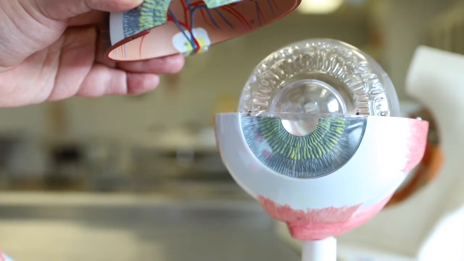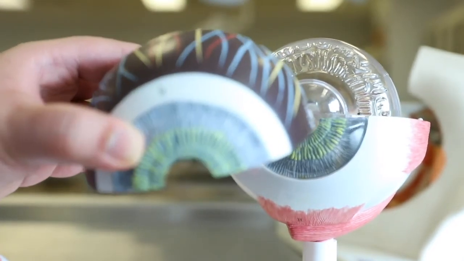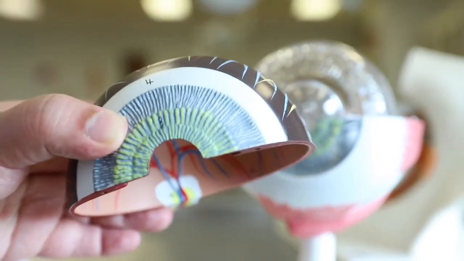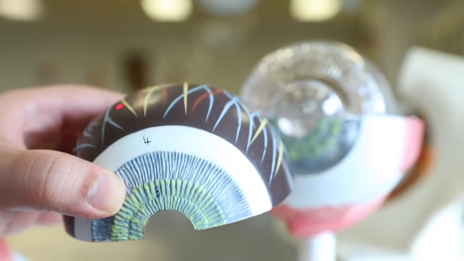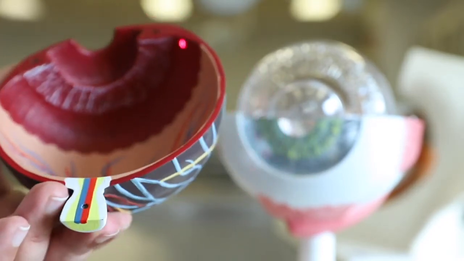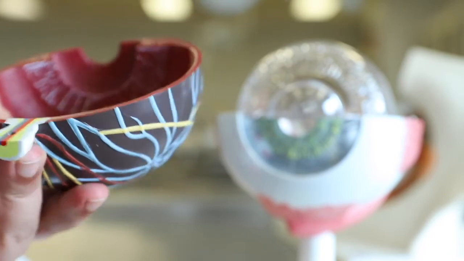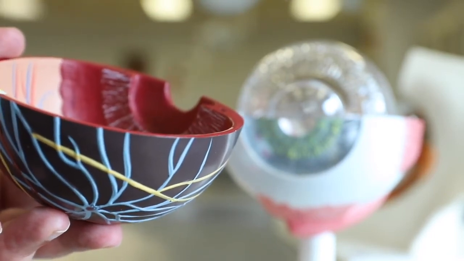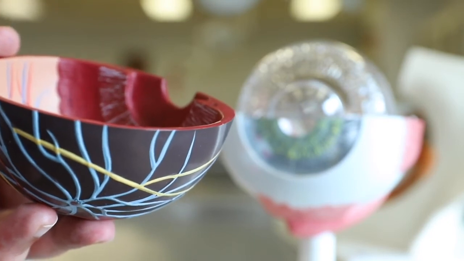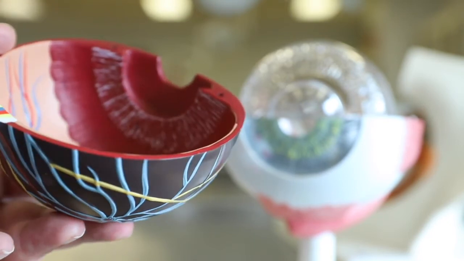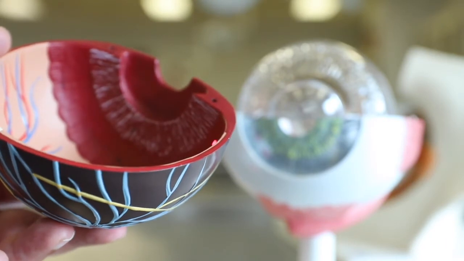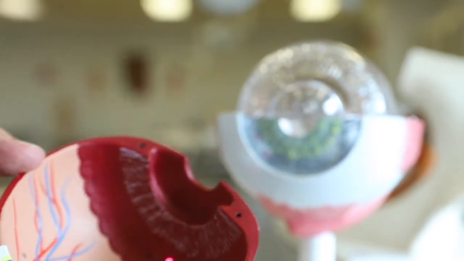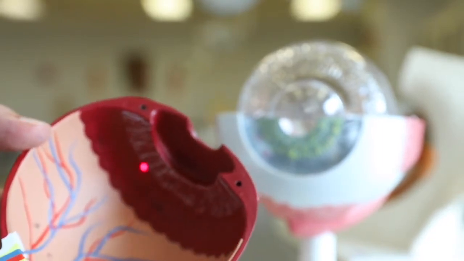So the second layer, which is the vascular layer, the posterior wall, is the choroid. This is the choroid, and the anterior part is the ciliary body. This structure around the eye is the ciliary body.